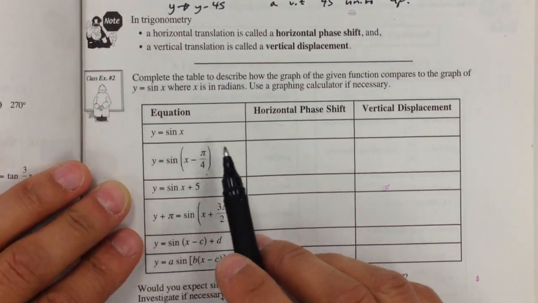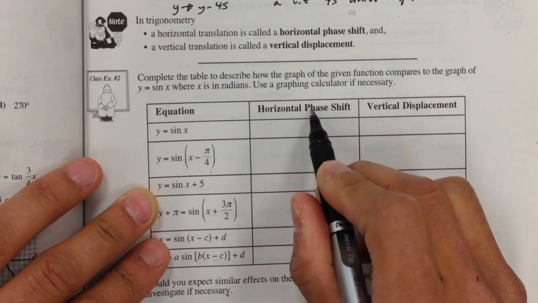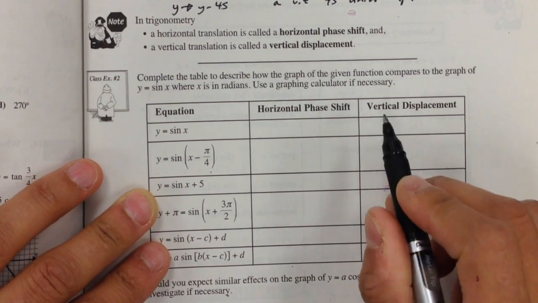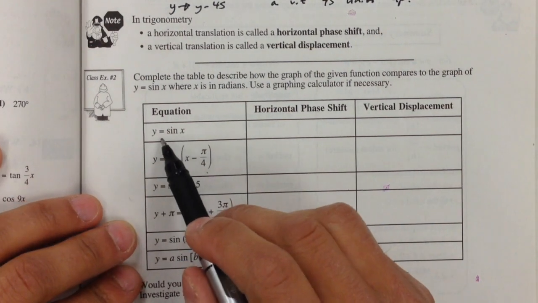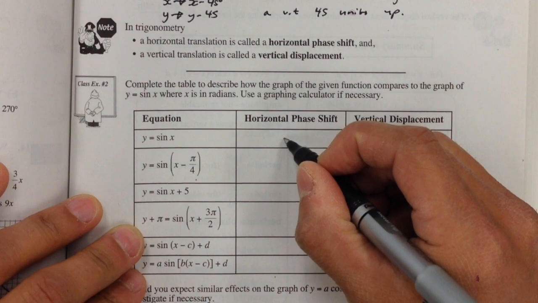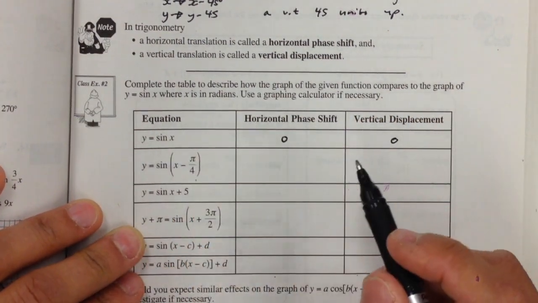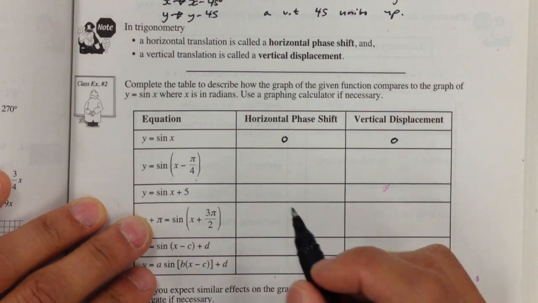Class example number 2, horizontal phase shift. So we're looking at the horizontal translation and the vertical displacement, or the vertical translation. And if we're comparing it to y equals sine x, then remember that there's not going to be any phase shift or displacement in this original graph.